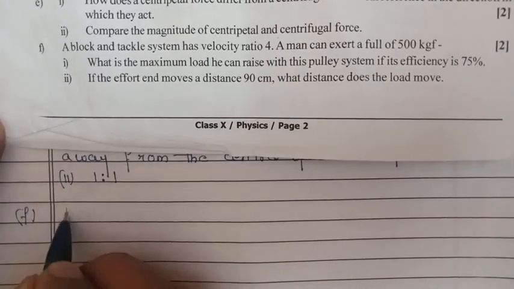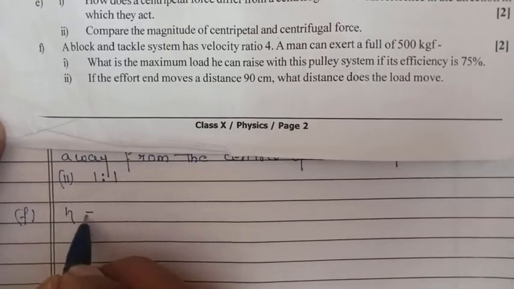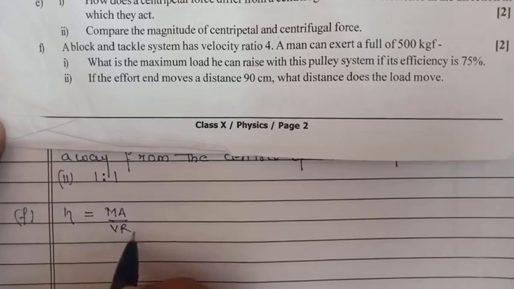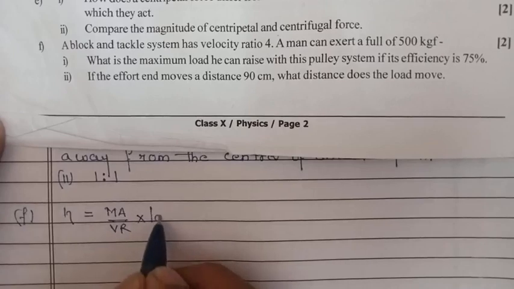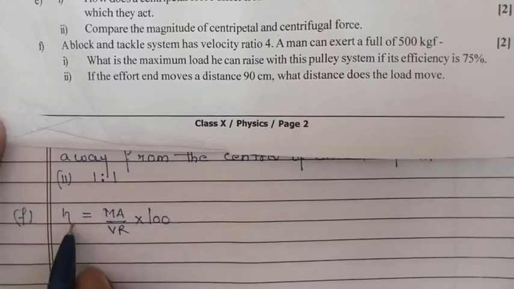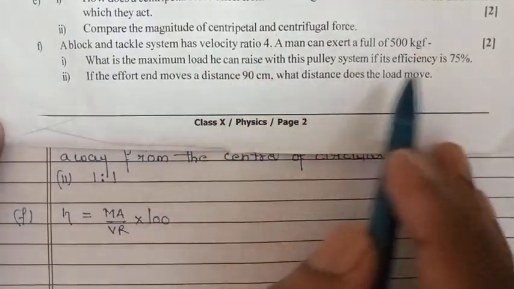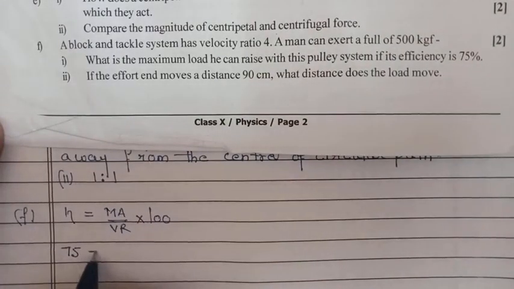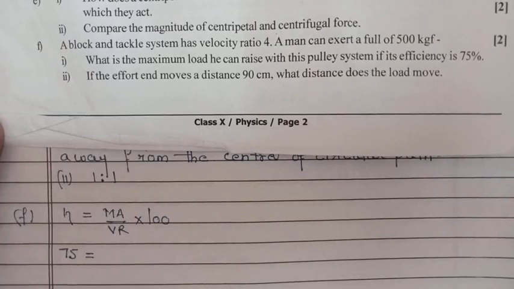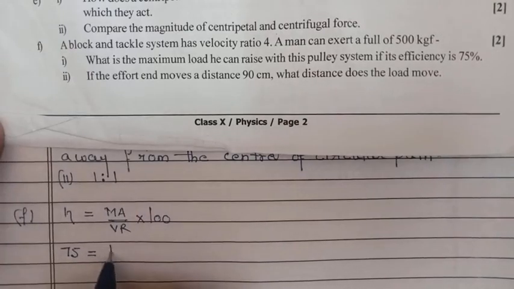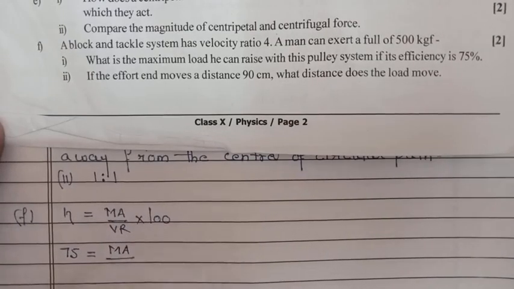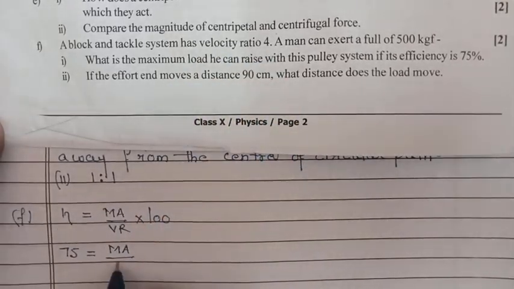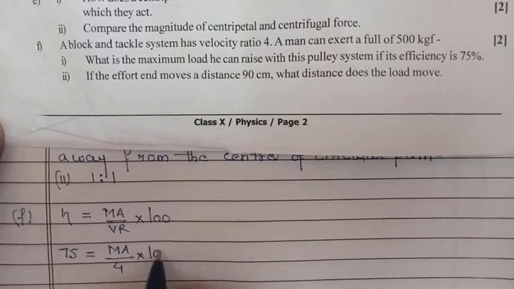Now in this question, efficiency is given to us as 75%. First of all, we will write the formula for efficiency. It is MA upon VR into 100 for percentage. Efficiency is given in the question as 75. MA is not known to us, upon velocity ratio, which is given to us as 4, into 100.